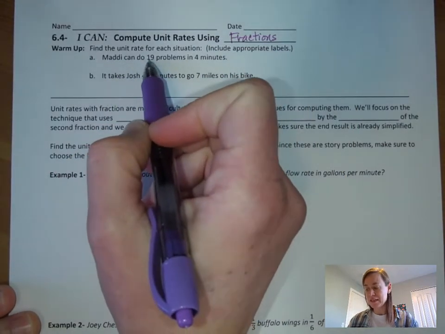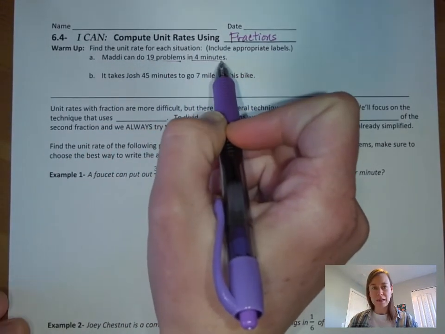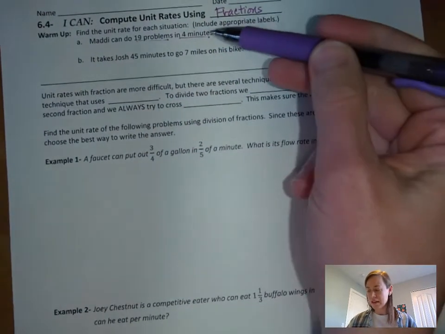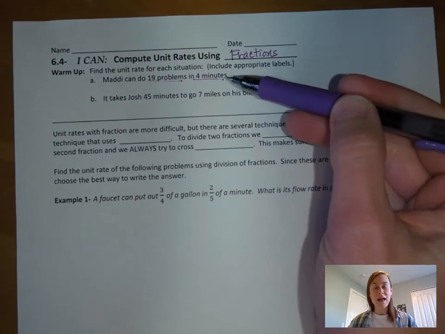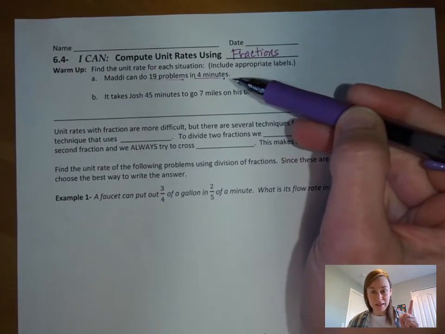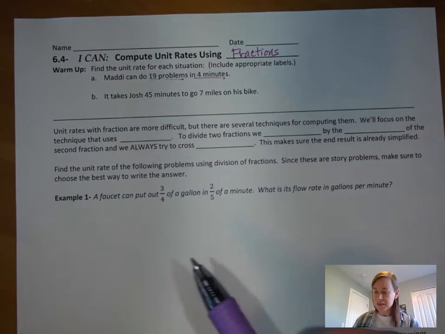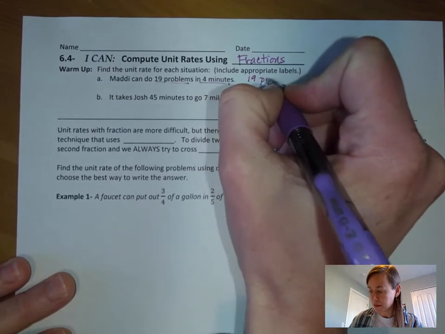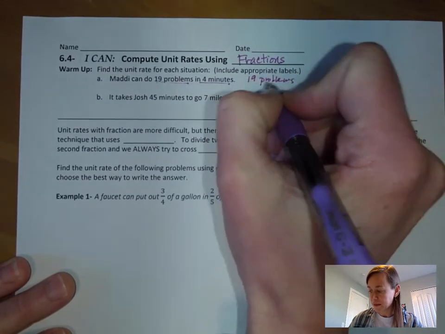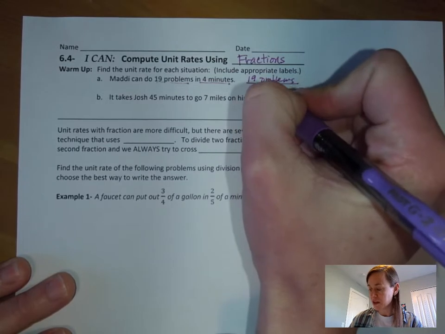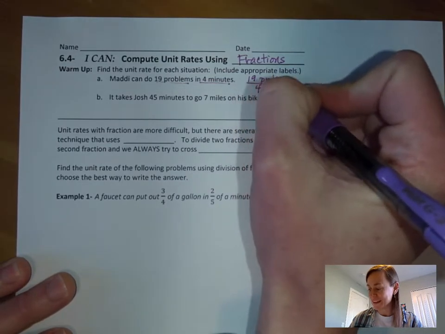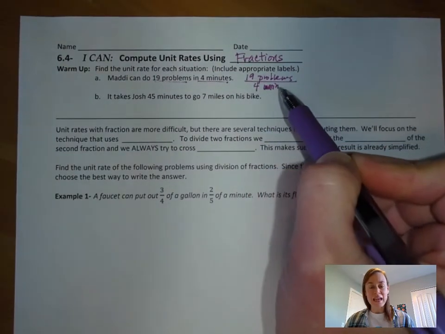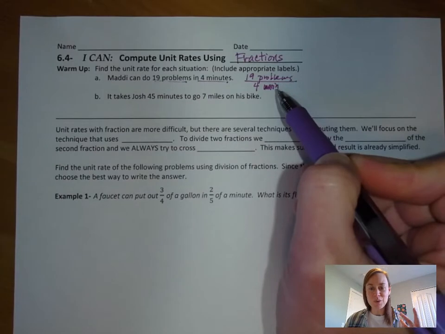Maddie can do 19 problems in 4 minutes. So what is the information we're trying to figure out here? With this unit rate, we're trying to figure out how many problems Maddie can do in 1 minute. That would be her unit rate. So first let's set up our ratio. We're going to do 19 on top because 19 problems per 4 minutes. Sorry, I cannot talk and write at the same time. That's supposed to say minutes there. She can do 19 problems in 4 minutes, and what we want to know is how many problems she can do in 1 minute.